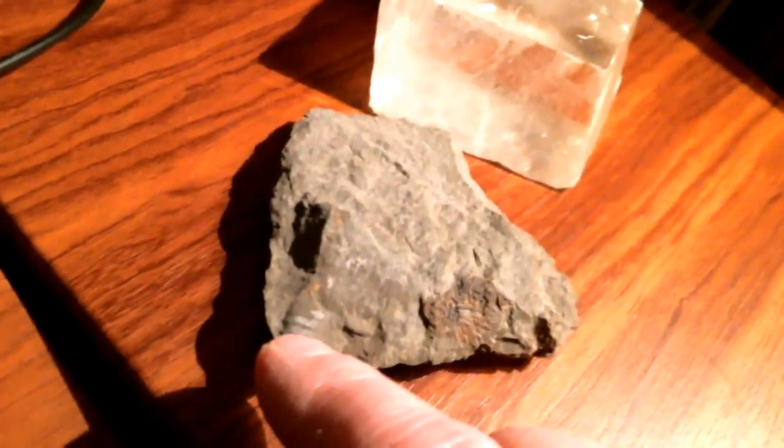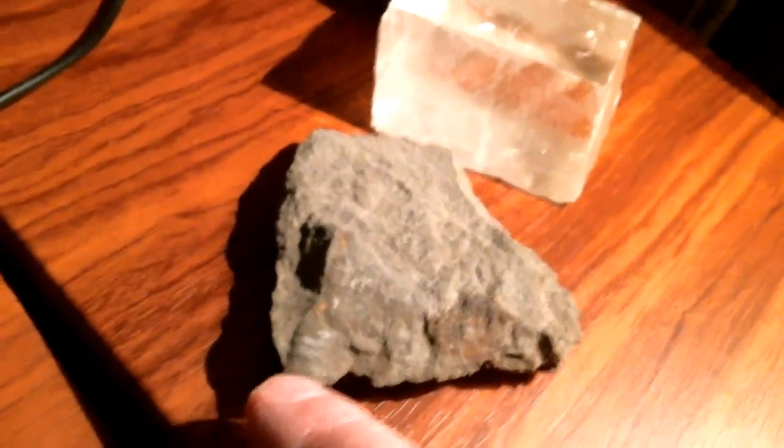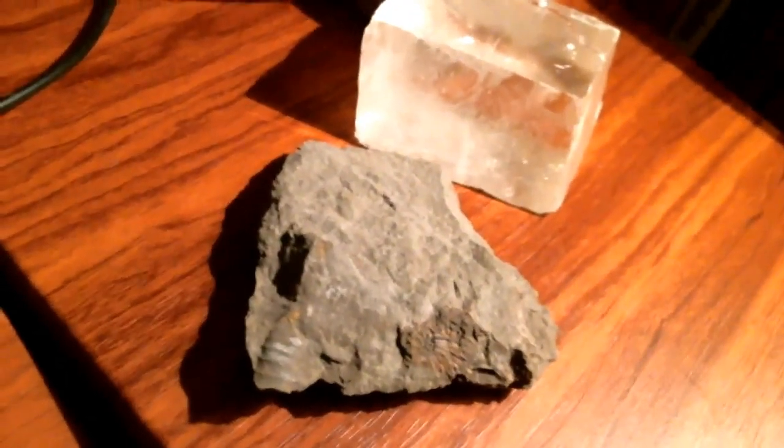This is part of what's called an orthocone cephalopod, Spirocerus, right here. So if you're lucky enough to find this, this is really cool. And you also know that this must be a sedimentary rock, okay?